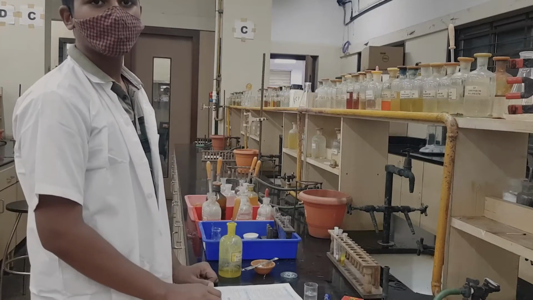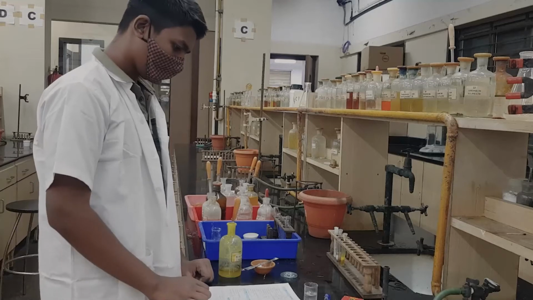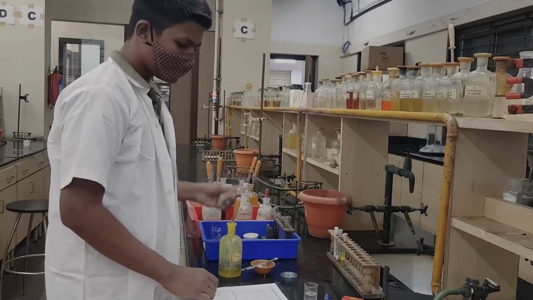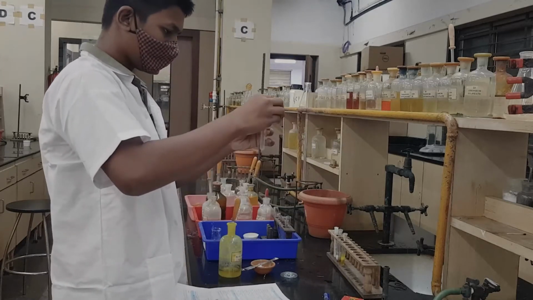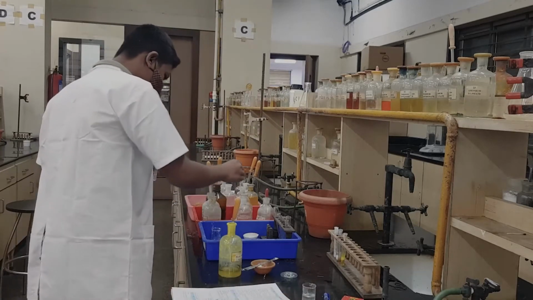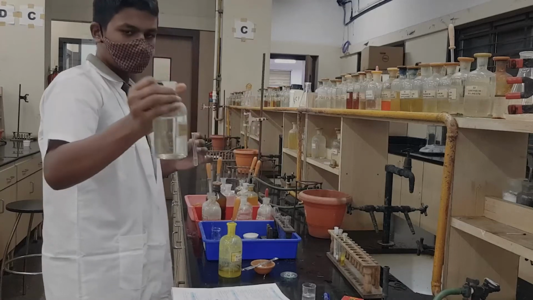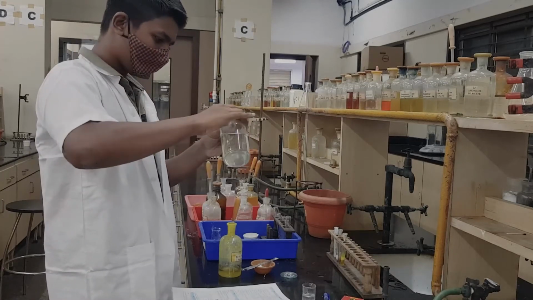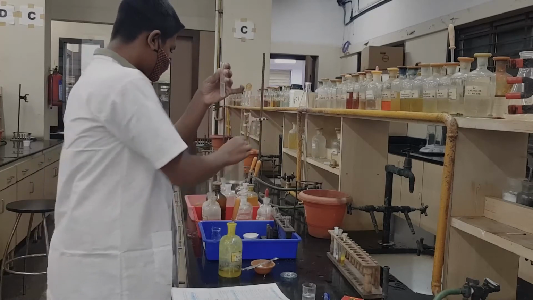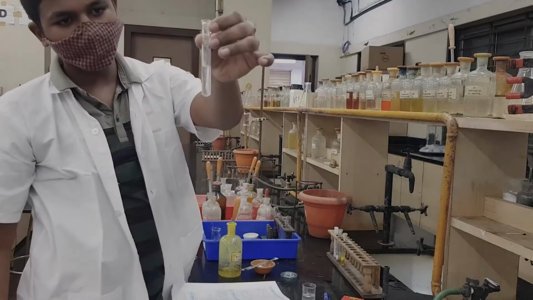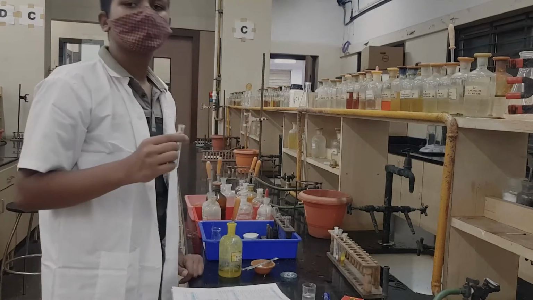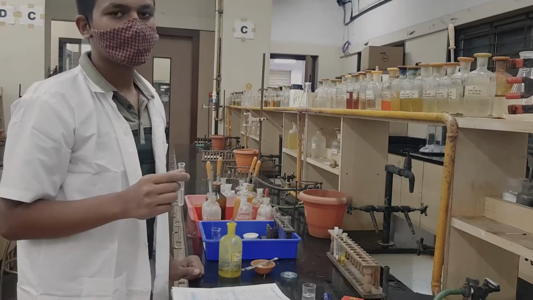For analyzing the second radical you have to do the detection of the group. We go to the first test in the detection of the group. We take the OS, and to that we add dilute HCl. You can see a very clear solution. The expected observation is white PPT, which is not seen. So, there is no white PPT, and your group 1 is absent.